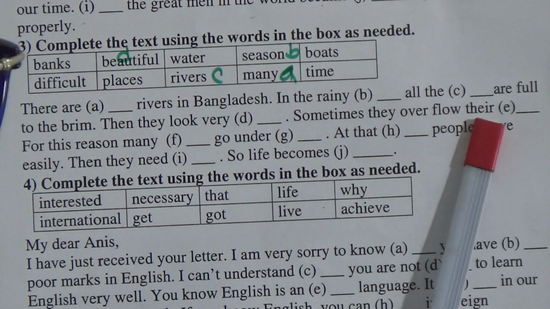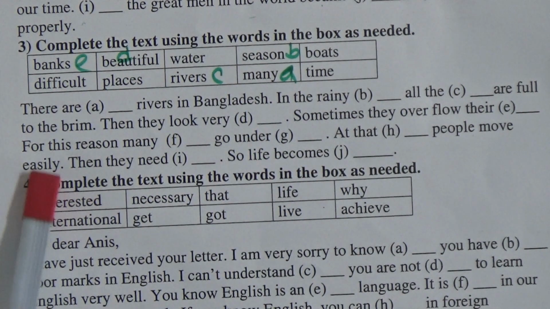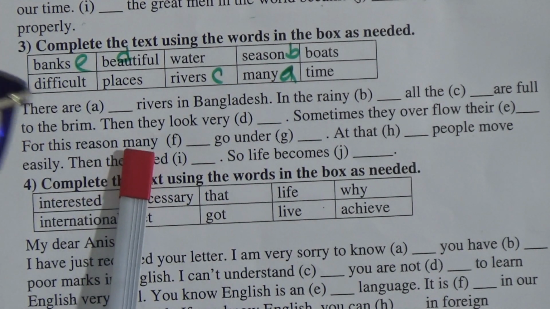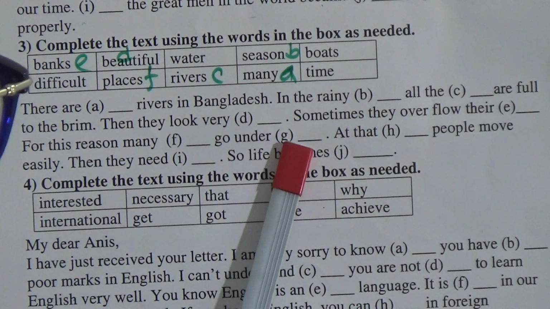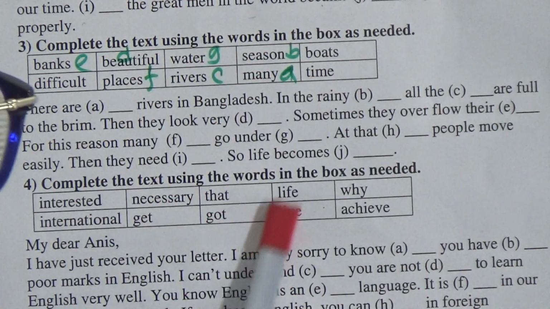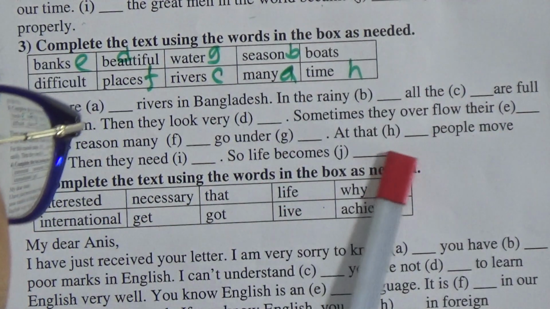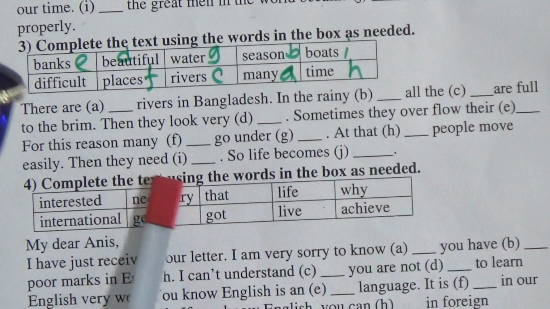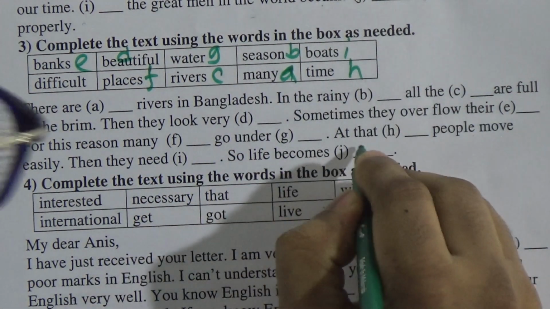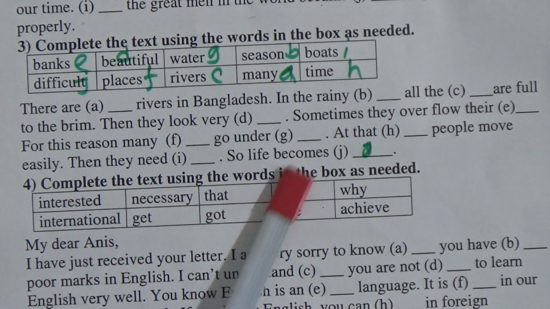Sometimes they overflow their banks. Number E will be banks. For this reason, many dash, so many places go under water. Number G. At that time, number A is time, people move easily. Then they need boats. Number I, boats. So life becomes difficult. Number J, this is number J. Life becomes difficult. Last one.